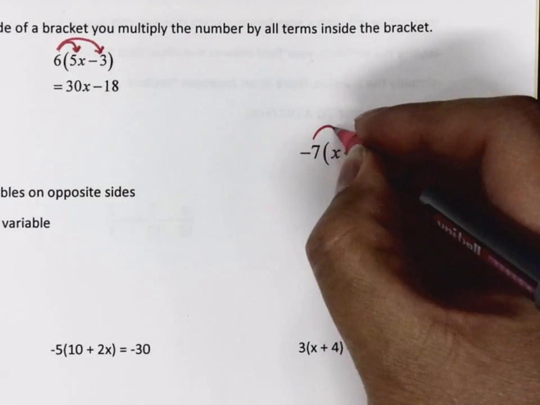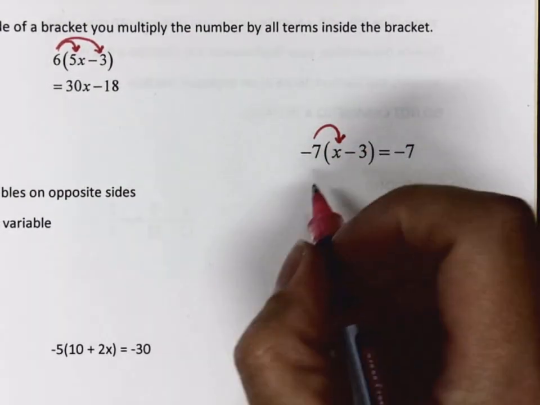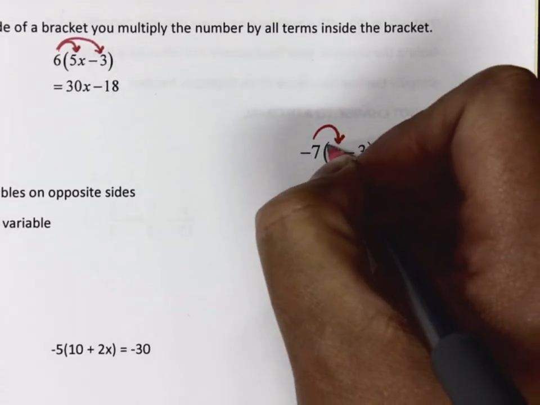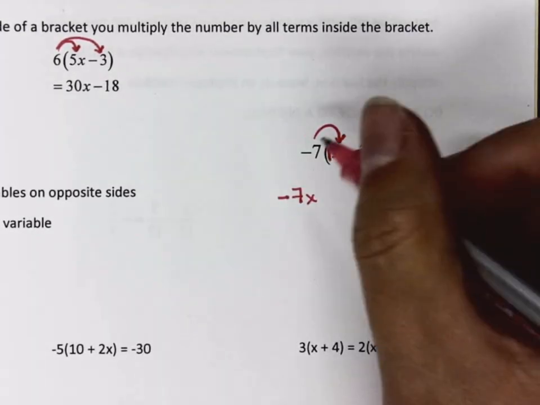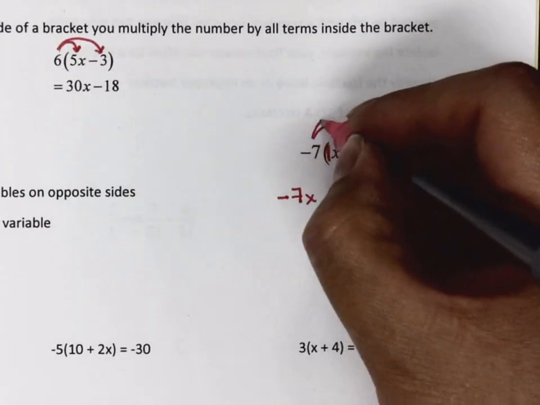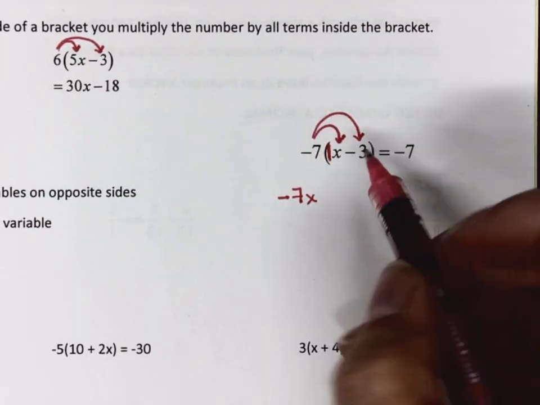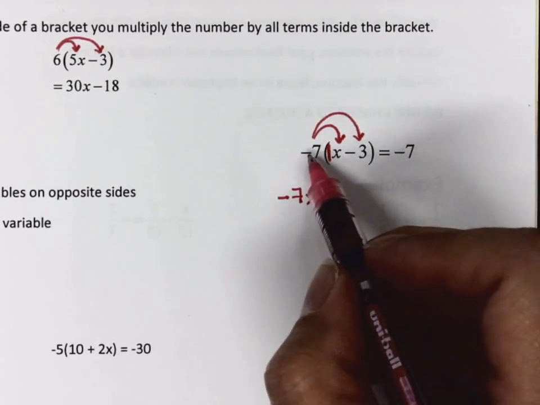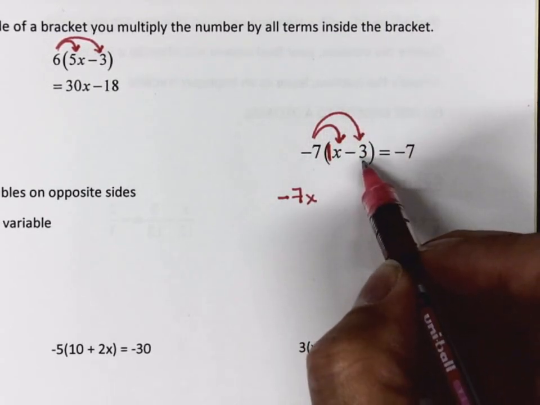Okay, so we're going to multiply this in. So we're going to have negative 7x because there's that invisible number 1 right in front. So 1 times negative 7 is negative 7, and we put the x. Now we're going to take the negative 7 and times it by 3, but the 3 has a subtract sign in front of it. So it's like saying negative 7 times negative 3.